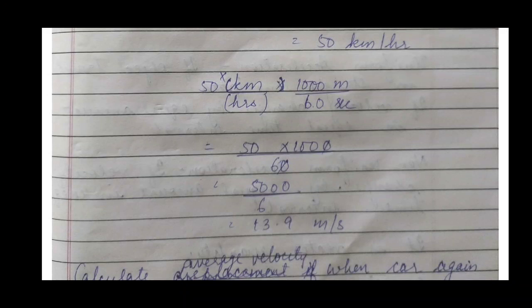I have written here only 60, but it will be 60 into 60. From hours to minutes you use 60, and minutes to seconds 60. So 1000 upon 3600 gives a value that is 5 upon 18.